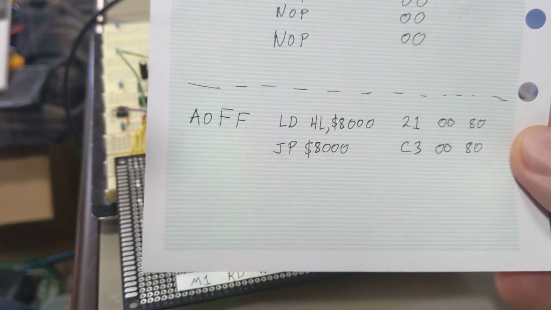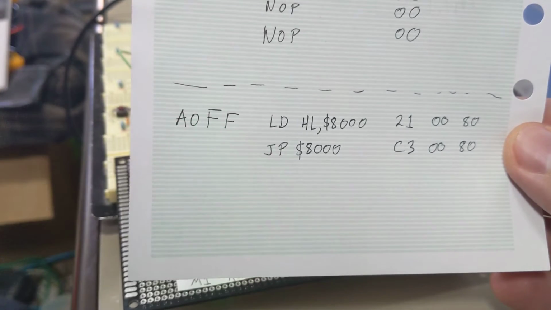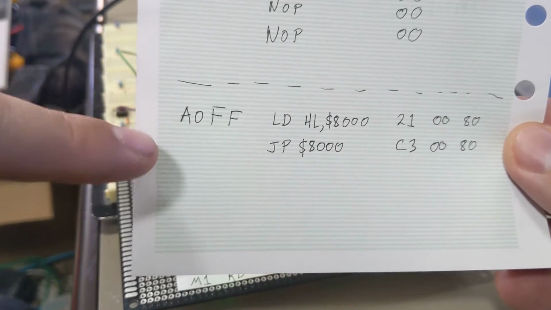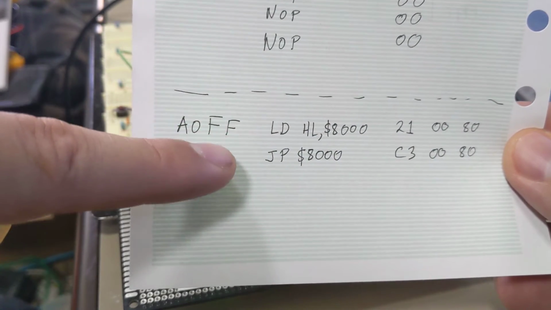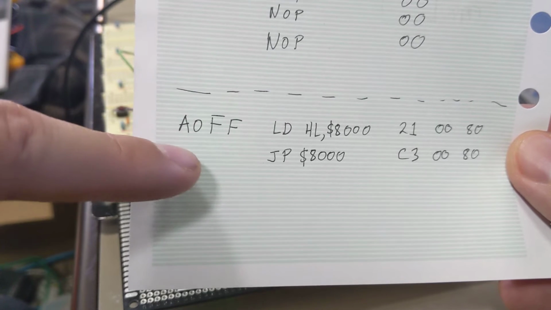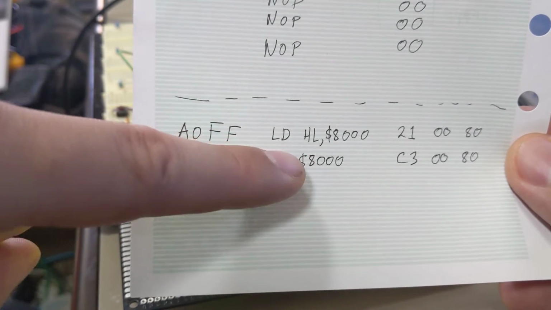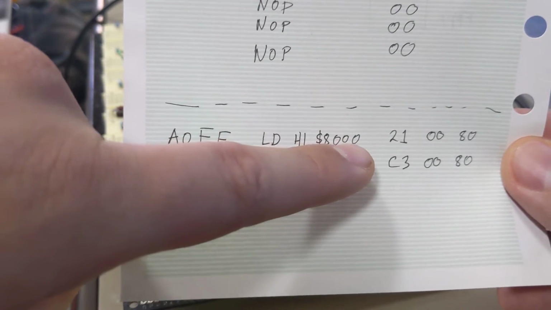Unfortunately, since we need to do some setup for this virus before we go, I loaded this little program at A0FF, which is just another random chunk of memory that I picked out in the middle of nowhere. It loads into the HL register the literal value 8000.